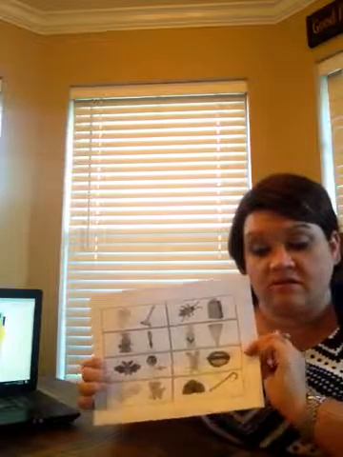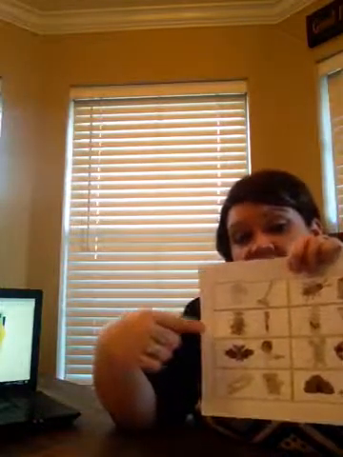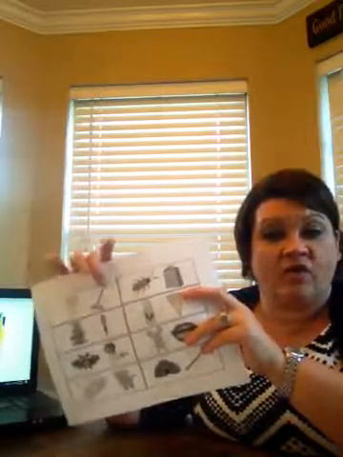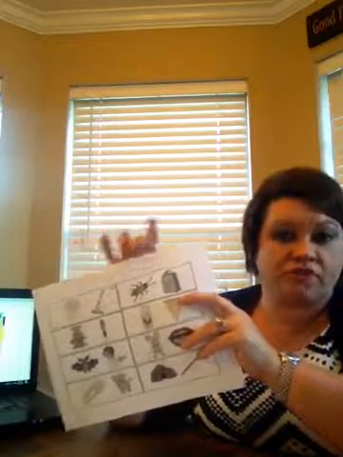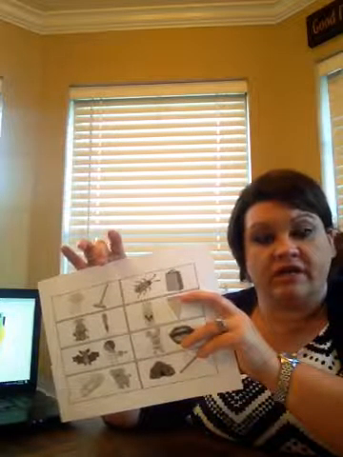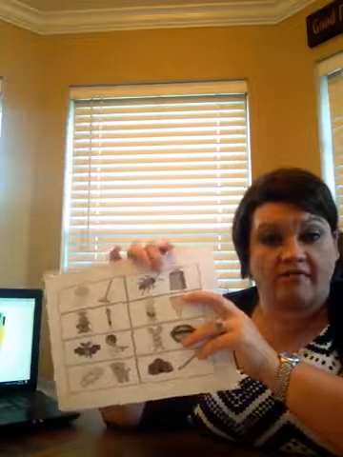As a closure, I would place these two sheets on each group of 4 students' tables, and they would then cut these out and go about the same process in finding out which section of the shark they would go under, if it was an initial, a medial, or a final sound.